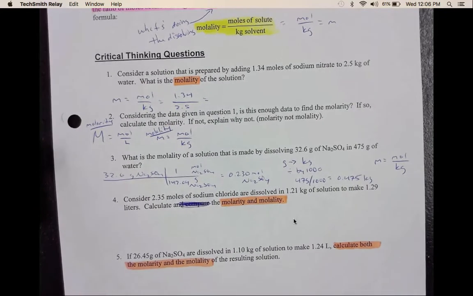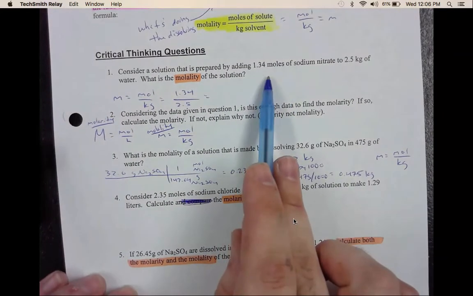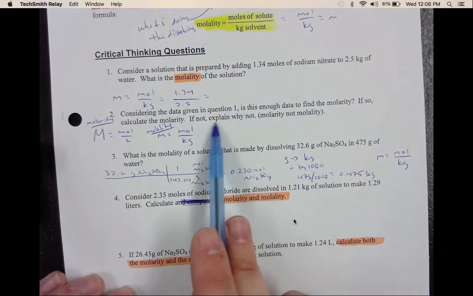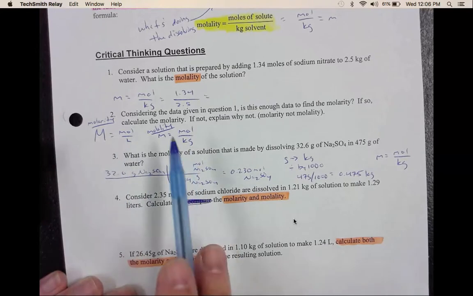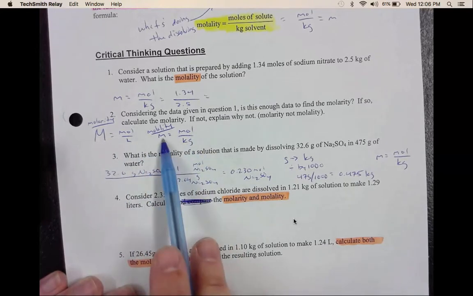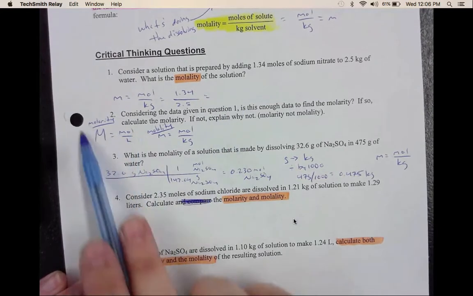Question two. Now we're thinking back to question one. Do you have enough data up here to calculate molarity? Remember, molarity is moles per liters, molality is moles per kilograms. Do you have all the information you need to answer this?